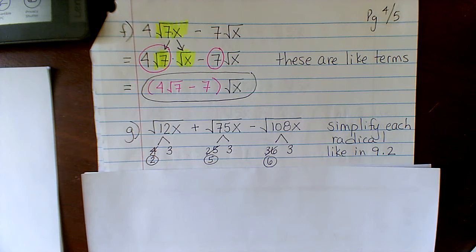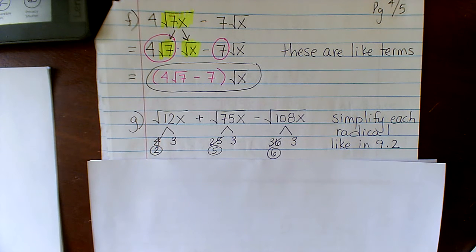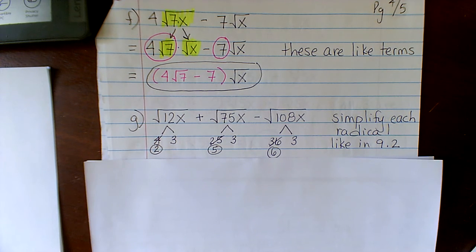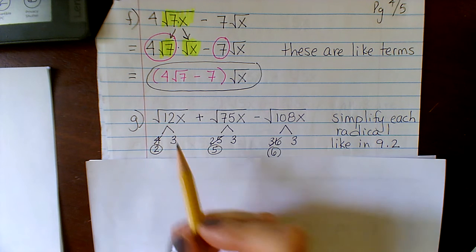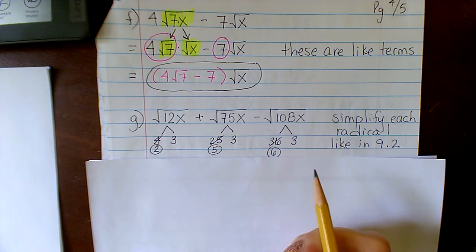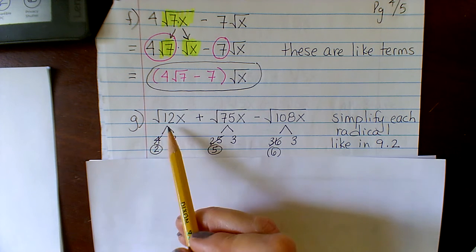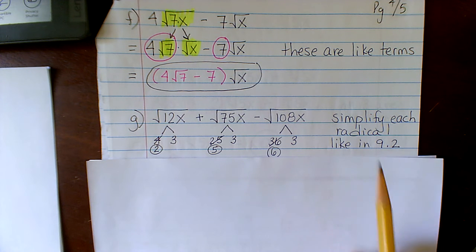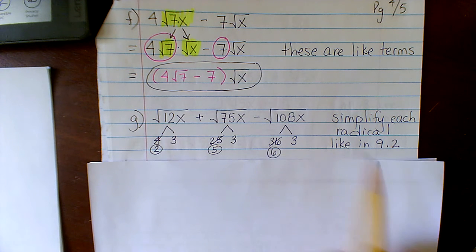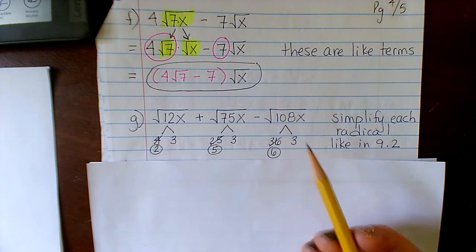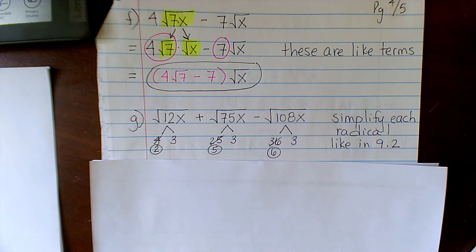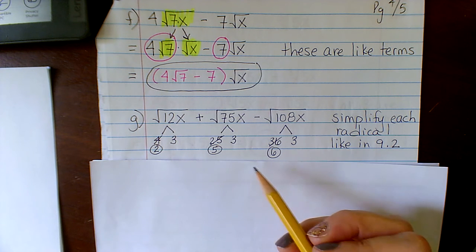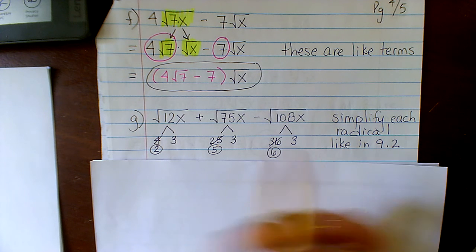All right, just like in 9.2 and in the previous parts that we've done here, let's simplify each radical first because initially these are not like terms. Because we've got 12x, 75x, 108x. They're not like terms. So back in 9.2, we simplified these radicals, and this is kind of like what we were doing before, where we can split these apart, square root of 12 times square root of x.